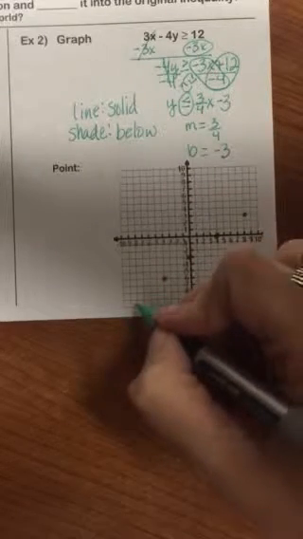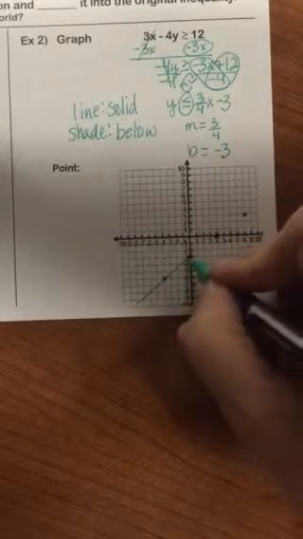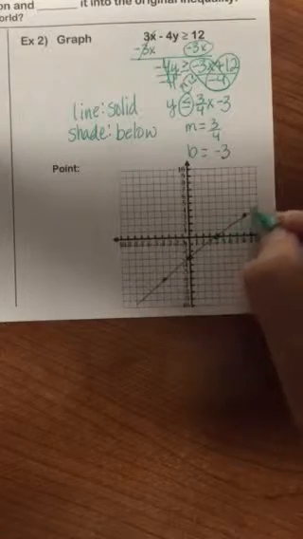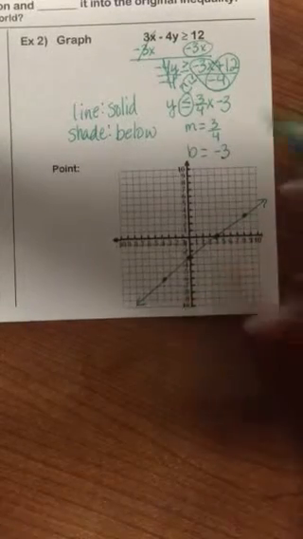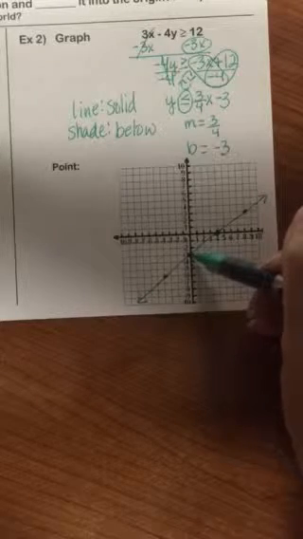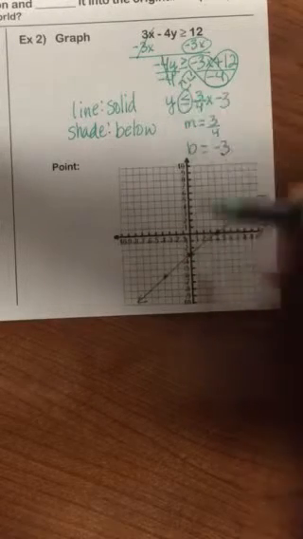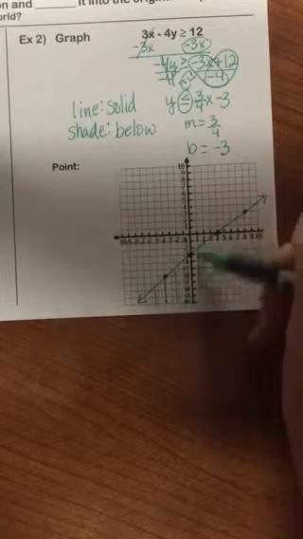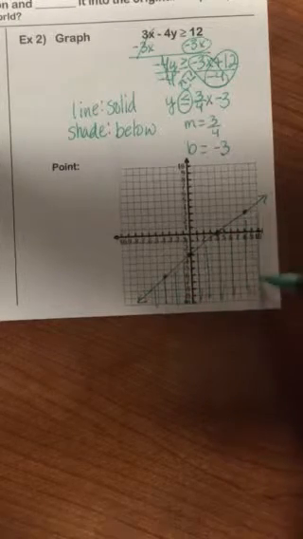So we're going to draw a solid line, remember? A solid line through our points. Forgive me if it's not perfectly straight, as I'm not using a ruler. And I'm going to shade below the line. So my y-intercept is negative 3. Numbers that are less than that are below, in case you forget. And so your shading is down here.